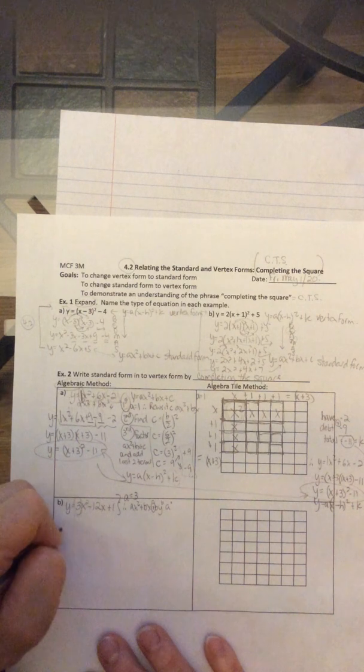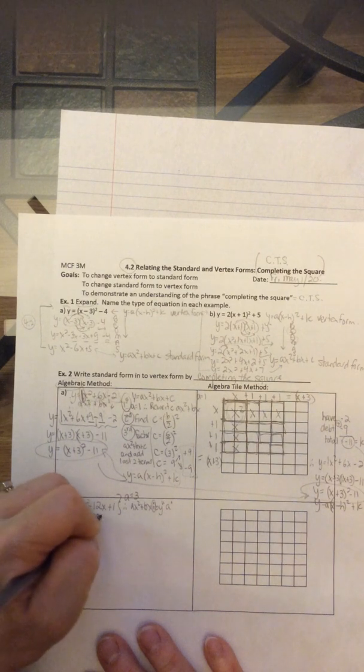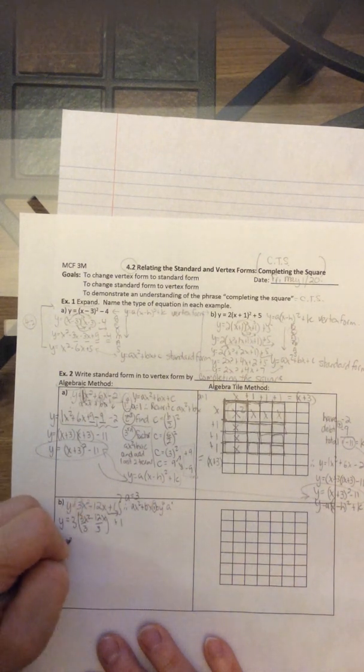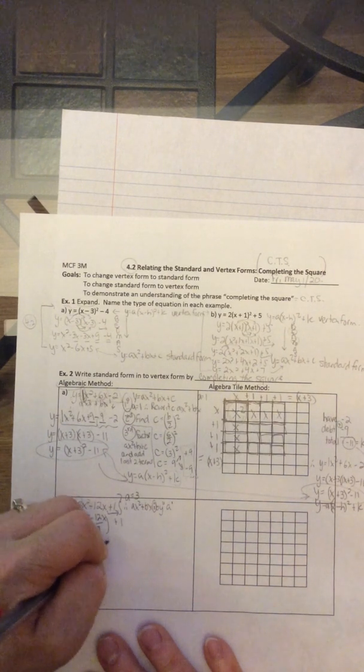So we're going to do that in this algebraic side. So we divide. We don't do anything to this plus 1. So y equals 3x squared minus 4x, and then plus 1.